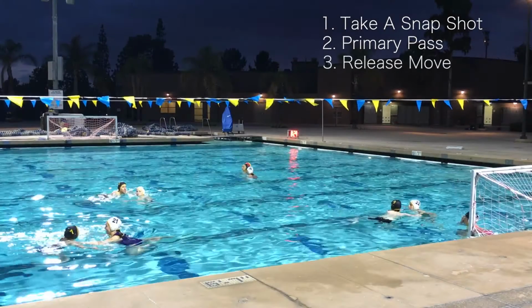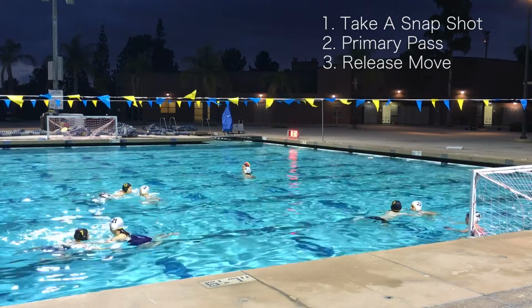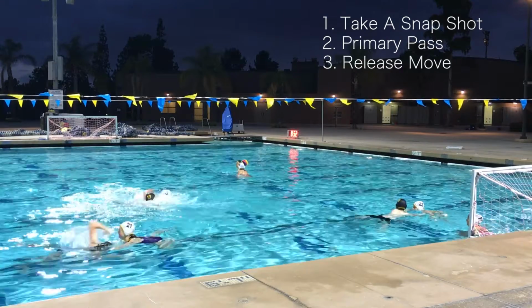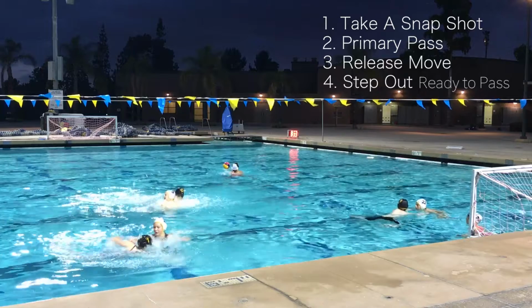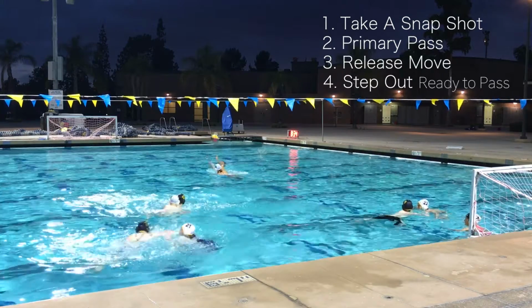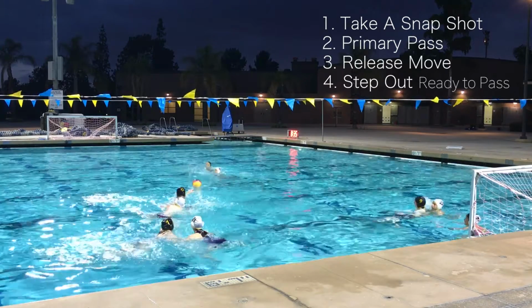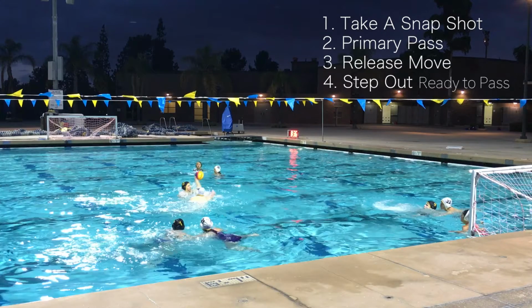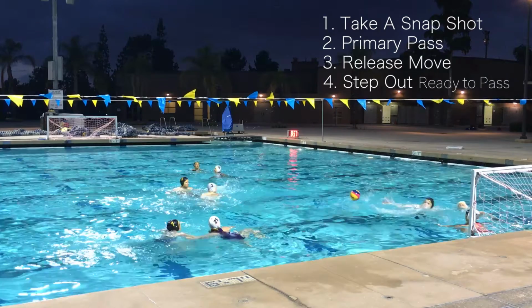Step 3 is to do my release move. I'm going to do my stroke, chop, cross. And number 4, I step out, and in one motion, I'm ready to make my primary pass, which I've already decided is going to be 2 meters. As I'm stepping out and going into my passing motion, I notice that nothing has changed. The wing defender is still pressed out. So I go ahead and make that pass into 2 meters in one motion quickly.